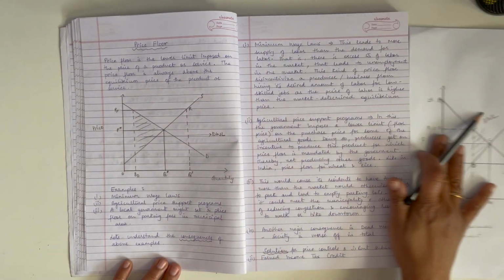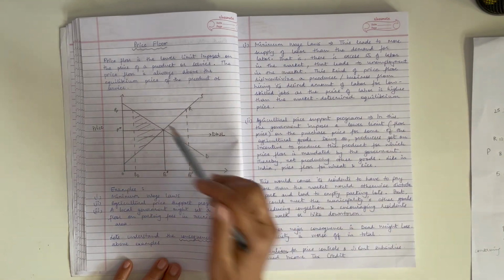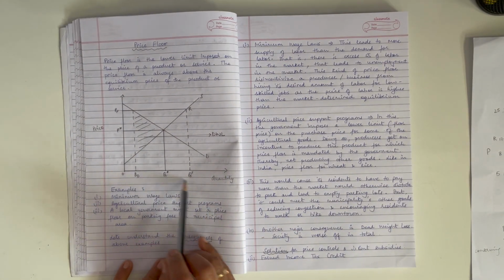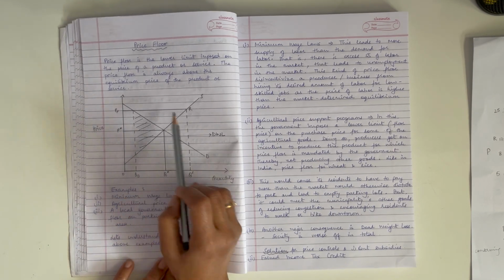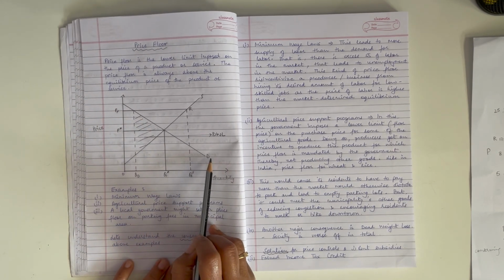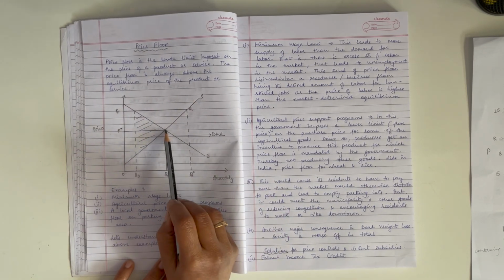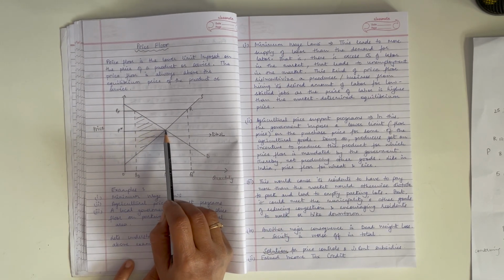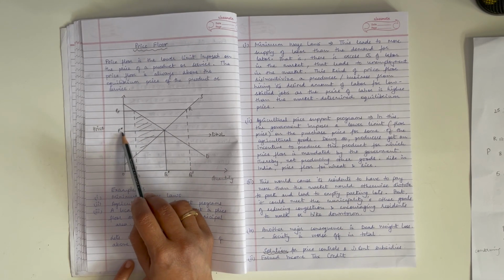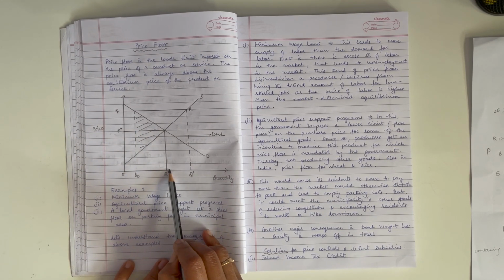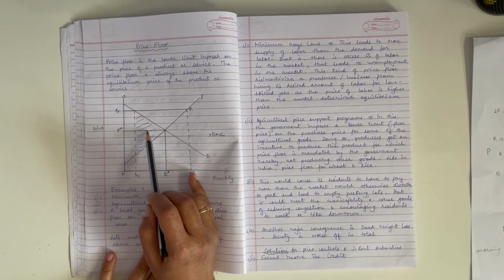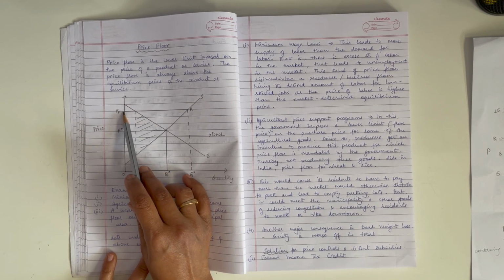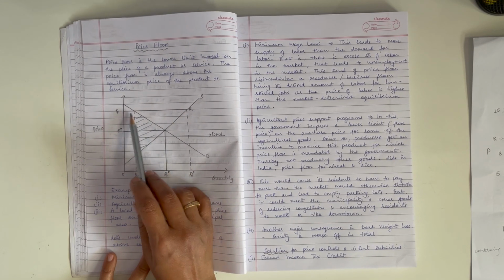All right, now let's get to this diagram. On my x-axis I have quantity, on my y-axis I have price. This is my demand curve and that's my supply curve. Wherever they intersect, that's my equilibrium point, and correspondingly I get my equilibrium price and my equilibrium quantity. Now, a price floor is basically a price that's imposed above your equilibrium price. In this case, PFR is my price floor that's imposed by the government.